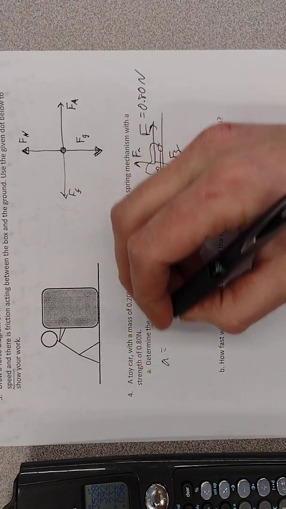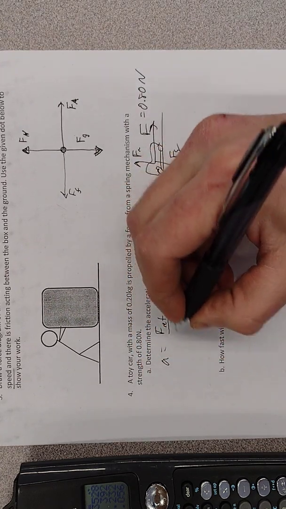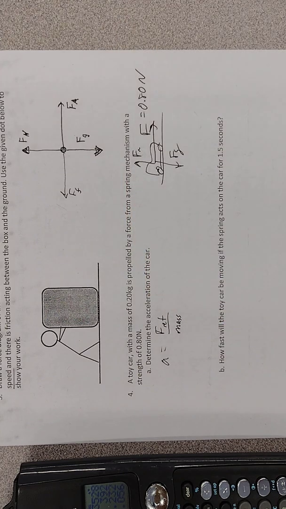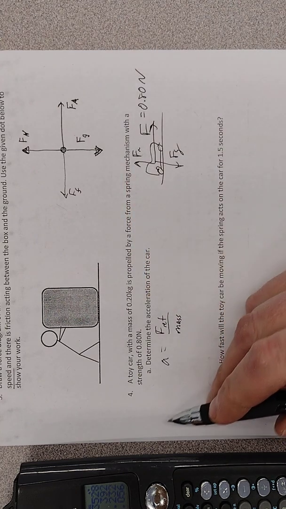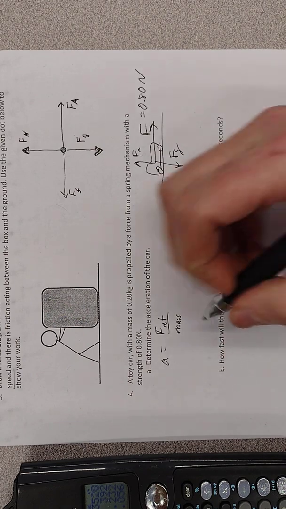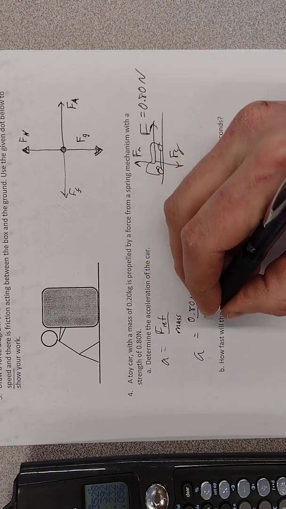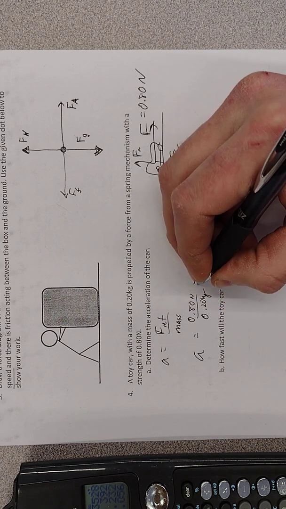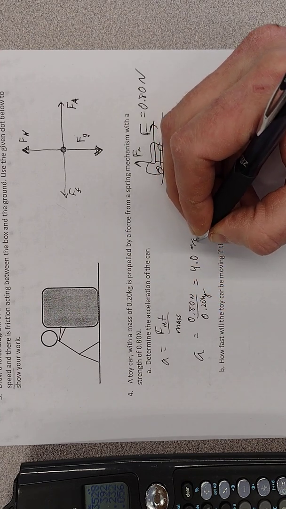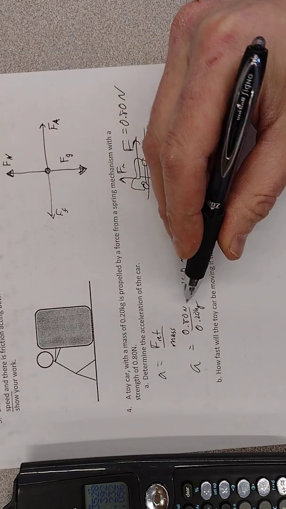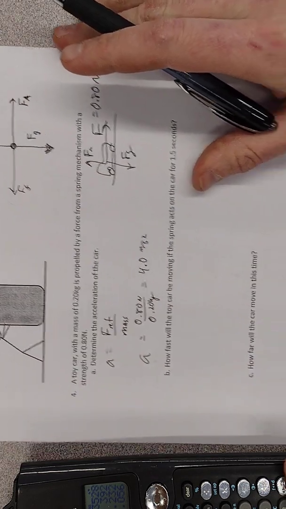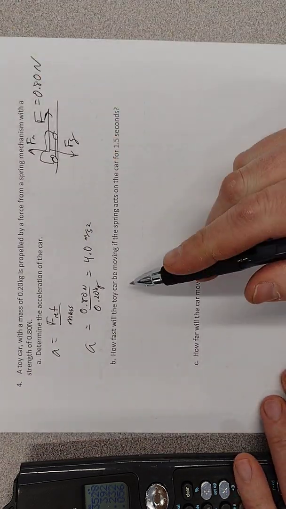Acceleration is F net over the mass. All right. So F net equals ma, divide both sides by the m. So a equals 0.80 newtons divided by 0.20 kilograms. You get 4.0 meters per second squared for the acceleration. Newtons per kilogram is equivalent to meters per second squared.